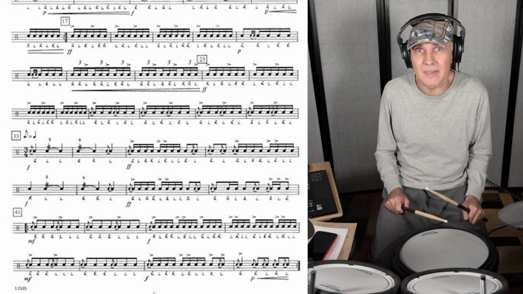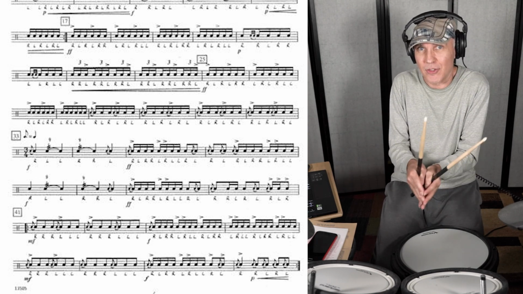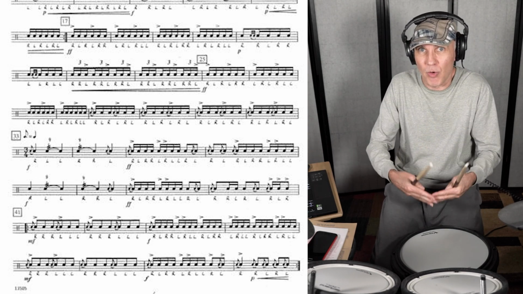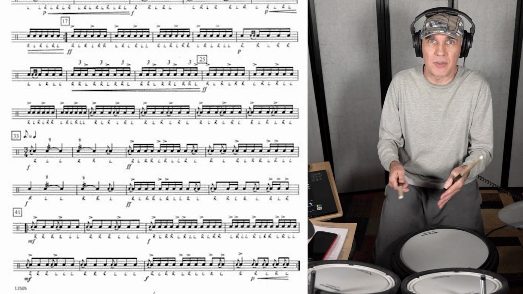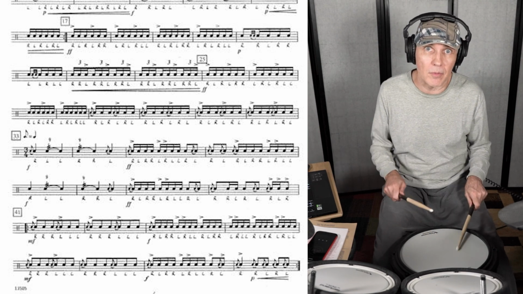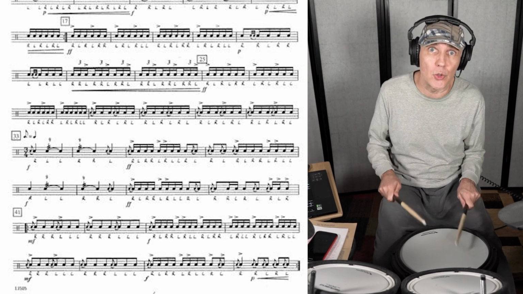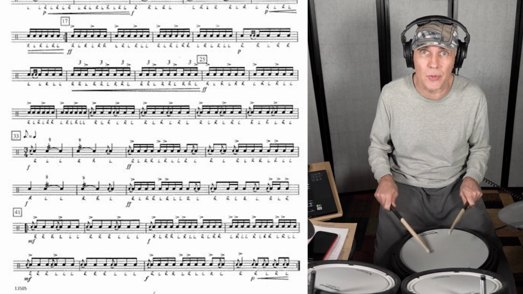What are you hearing? Because of where the accents are placed and how they're spaced, we're getting a 2/4 feel, or a 4/4. It could be 4/4, but I'm just going to say 2/4. So 1, 2, 1, 2, 1, 2, 1, 2, 1. This is so cool.